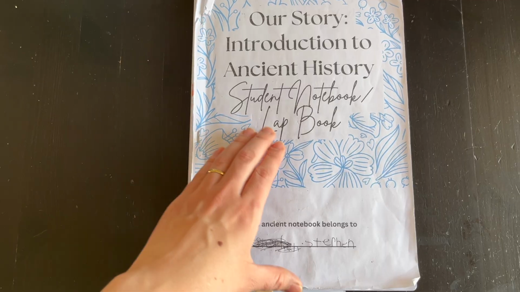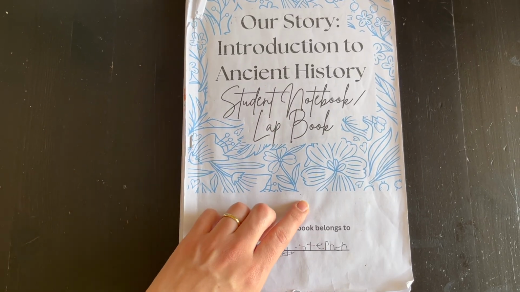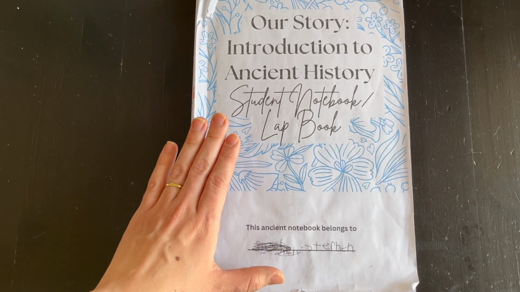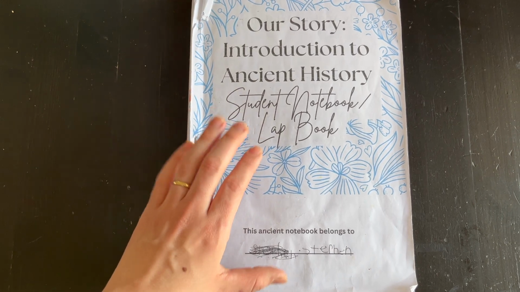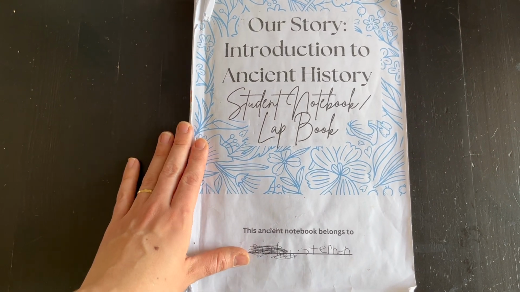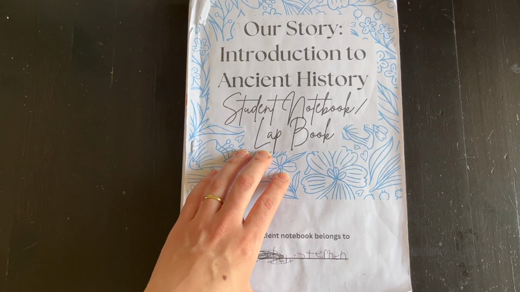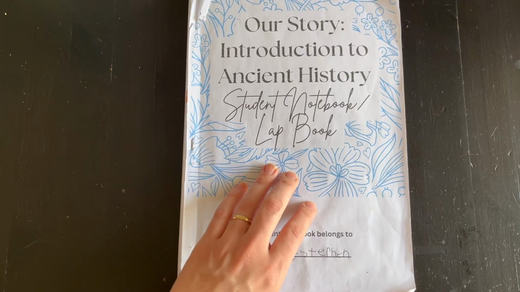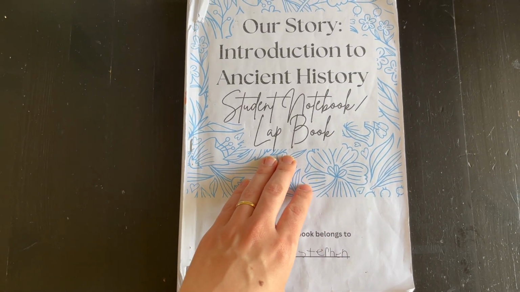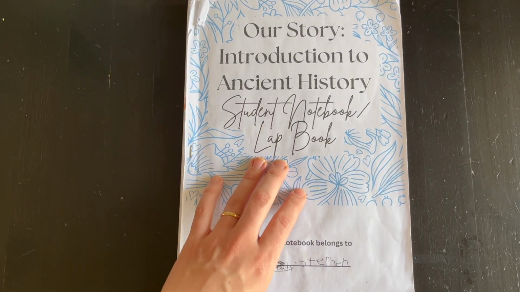I also use this with my preschooler who tagged along when we did this program with my kindergartner, and he enjoyed it as well and was able to complete it with a little bit more assistance from me, but still able to do it well. This also is a great resource for special education and anyone who might need some extra support without requiring a lot of writing from their student.